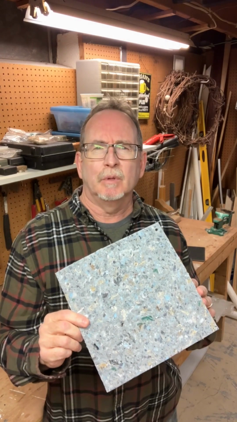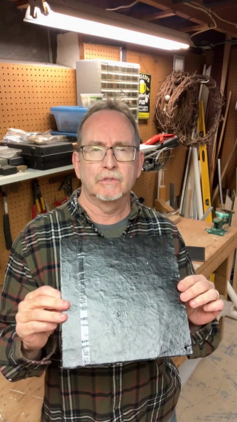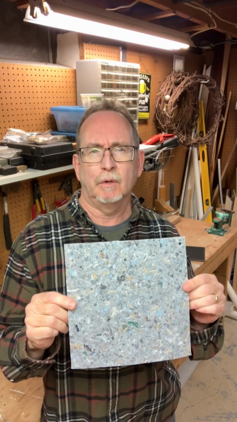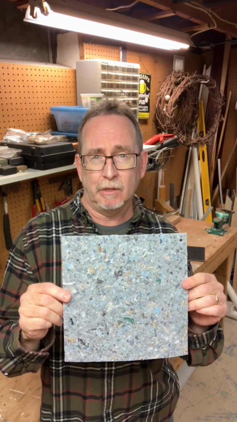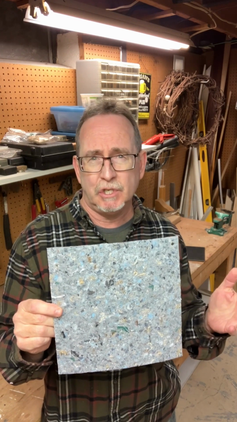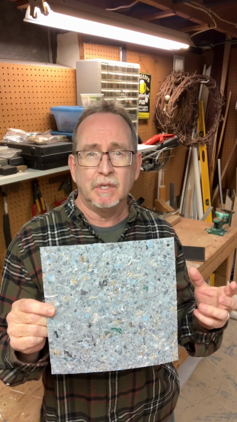So here's an example of a fiber-based product. You'll see it's got a film on one side. You flip it over to this side, you can see the different fibers that are in it. Now that could be anything. It could be jeans, could be t-shirts, could even be carpet scrap.